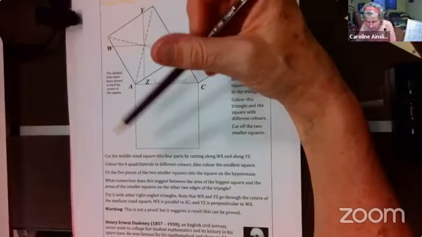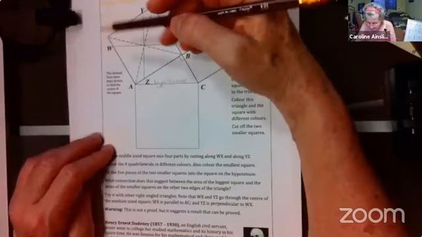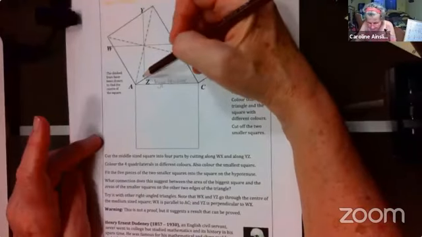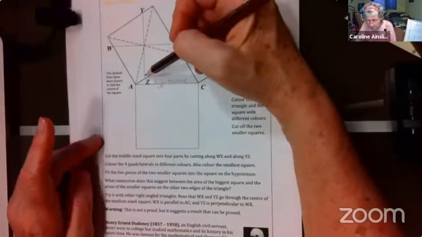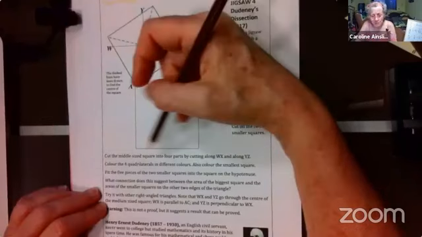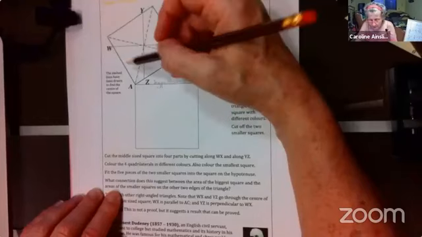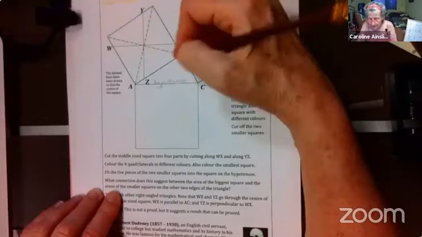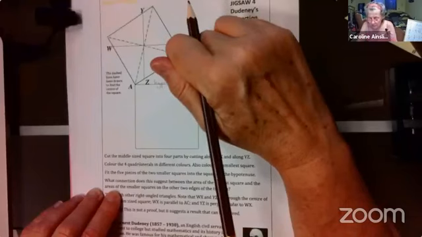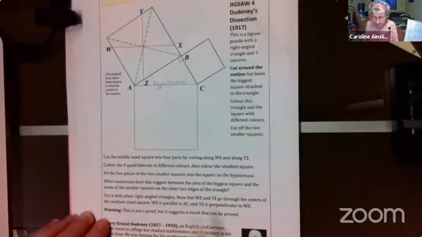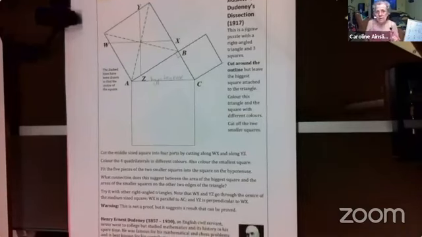Now notice that WX and YZ. Okay, you're going to read that once you've solved the puzzle. Look at where WX and YZ, those points, they'll have some relationship with this smaller square, and you're going to look at that, read this once you've solved it. This says, by the way, this is not a proof, but it's a demonstration. It suggests that a result could be proved.